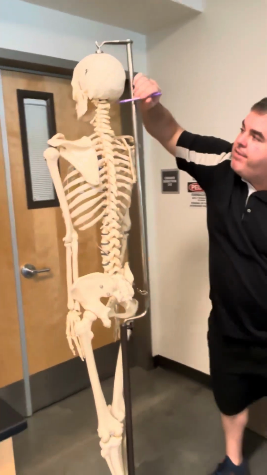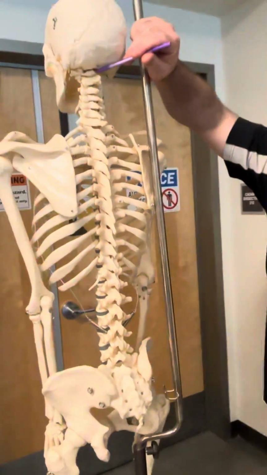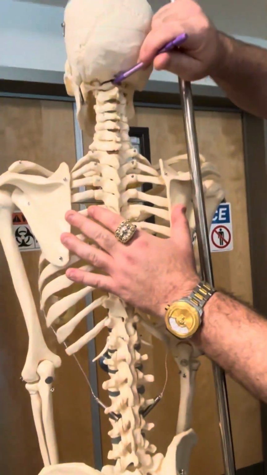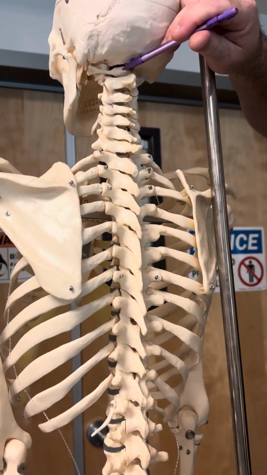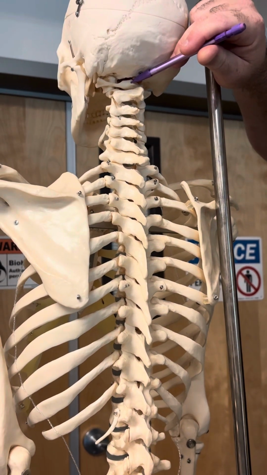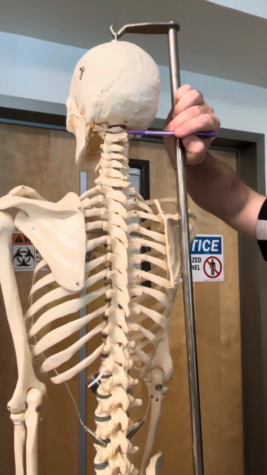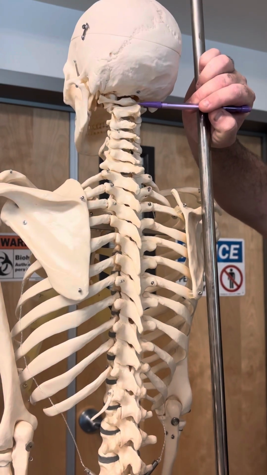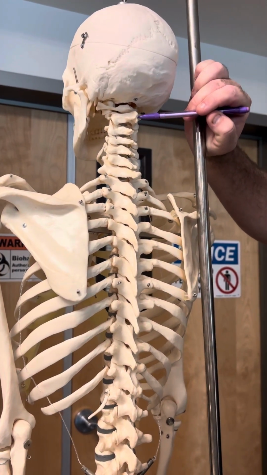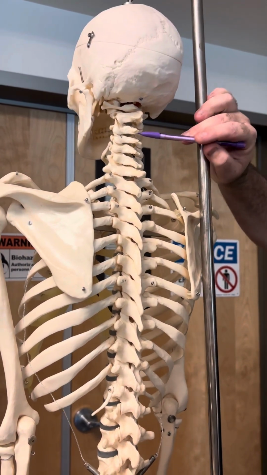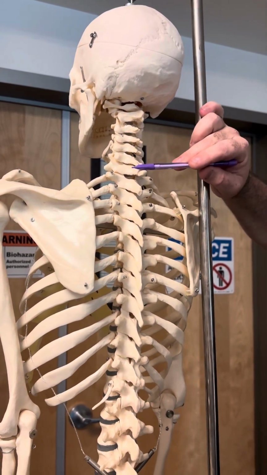Come up closer. What do we have at the base of the skull right here? And I don't know if you can see it where I'm pointing to. Is that C1 or C2? C1 we call the atlas. What bone is this? C2 we call the axis, which has a vertical projection, we call the dens. Then we have C3, C4, C5, C6, C7.